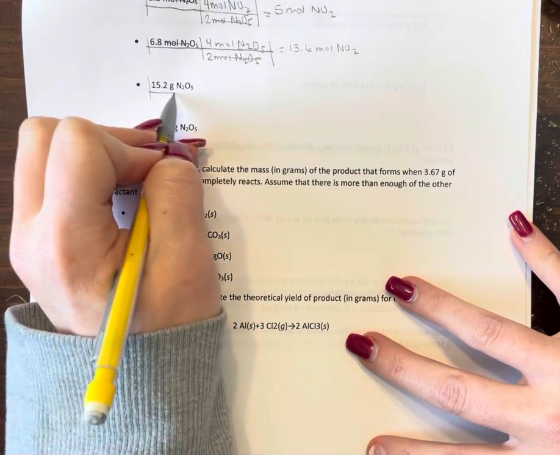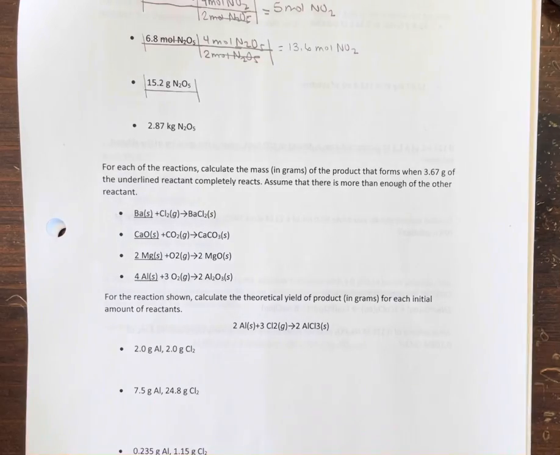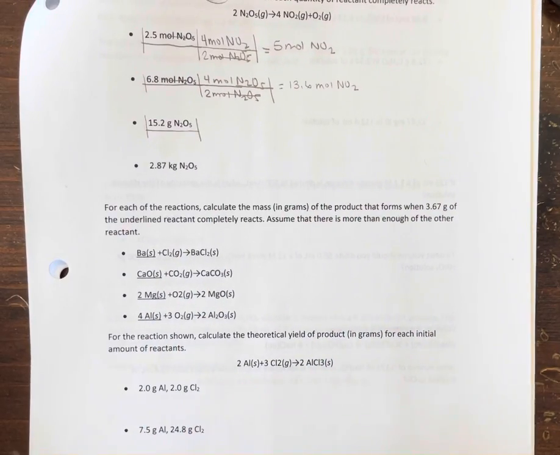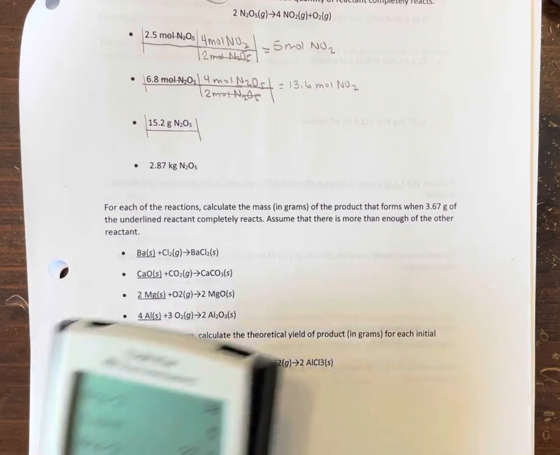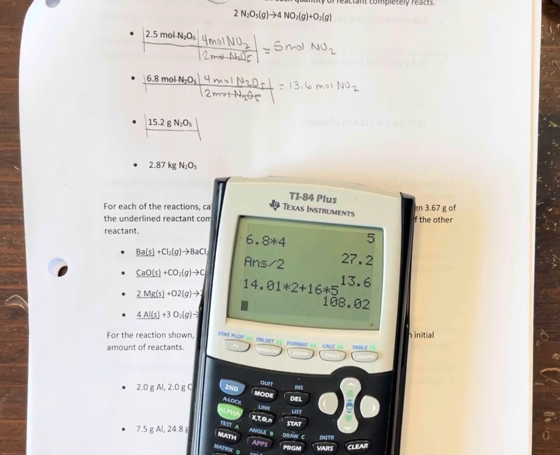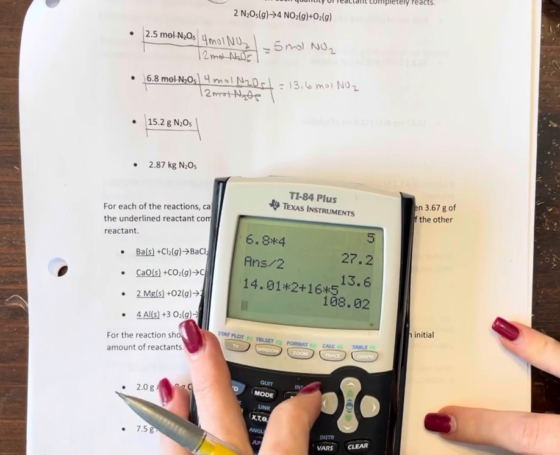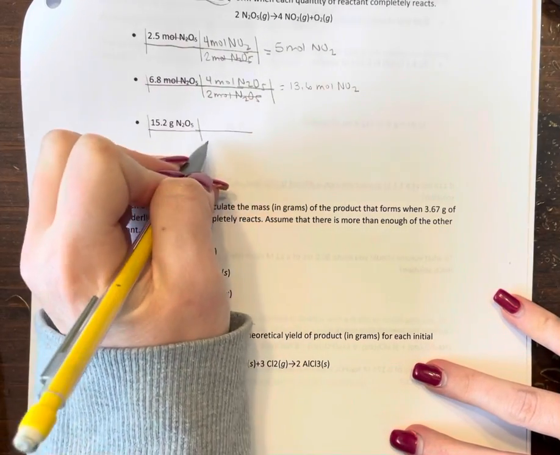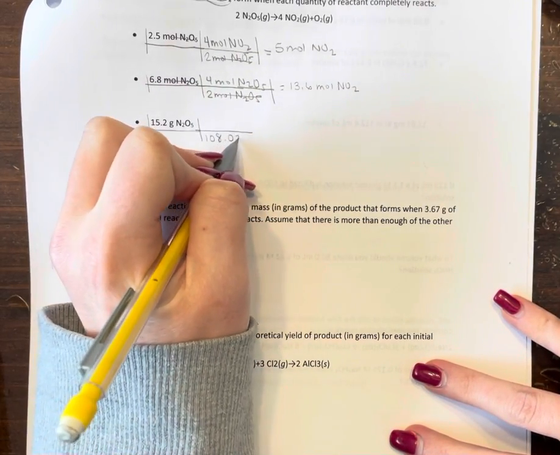All right, looking at this one, we're given grams. We cannot go to the equation being in grams, so we need to convert to moles. So let's do a molar mass. You can use your periodic table. 14.01 for nitrogen, 16 for oxygen. I have my periodic table up here, out of reach of the camera.